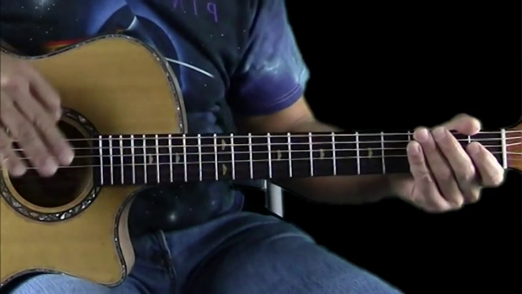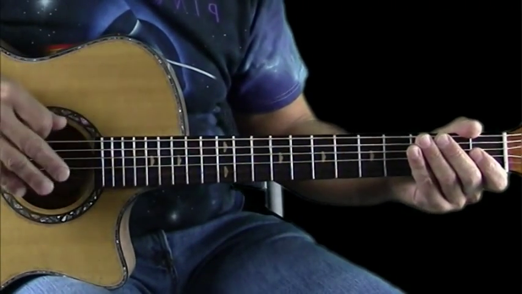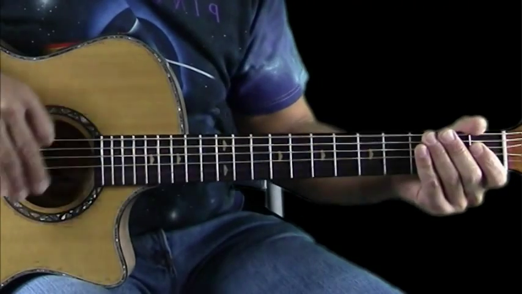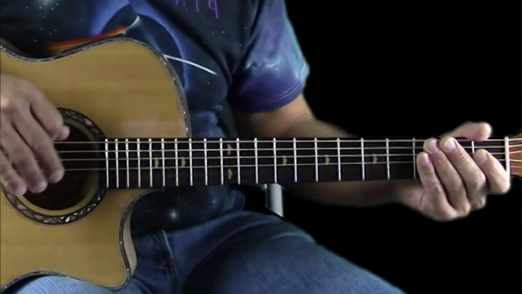Like I said about the sharps and flats, don't worry about them. Concentrate on the 7 natural tones. Those sharps and flats will eventually fall into place.